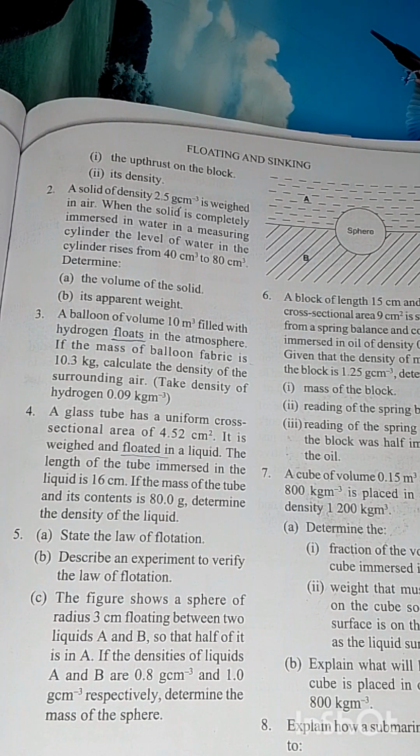Number 5C reads: the figure shows a sphere of radius 3 centimeters, floating between two liquids A and B, so that half of it is in A. If the densities of the liquids A and B are 0.8 grams per cubic centimeter and 1.0 grams per cubic centimeter respectively, determine the mass of the sphere.